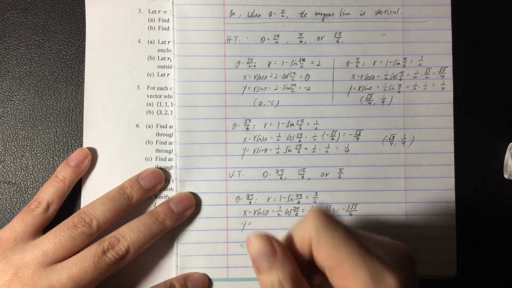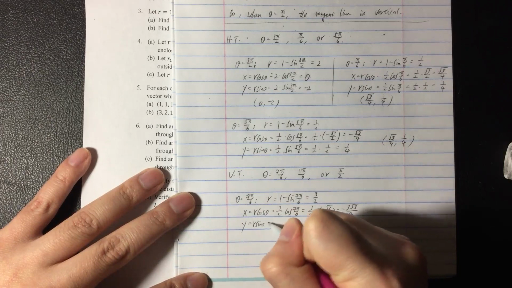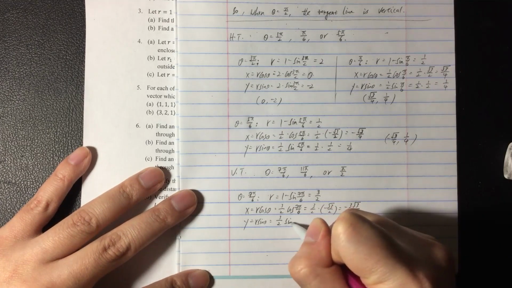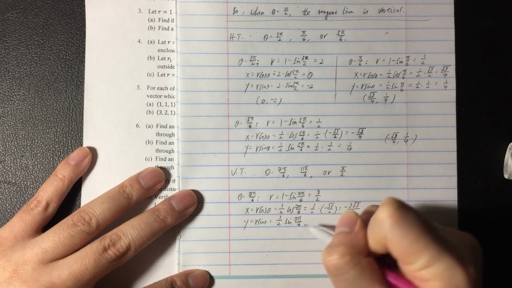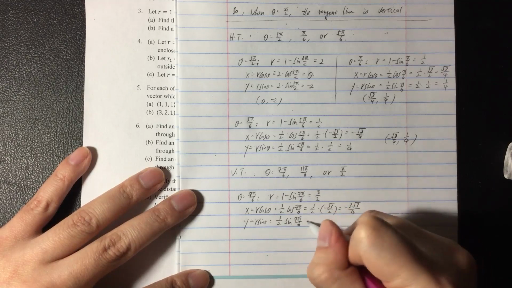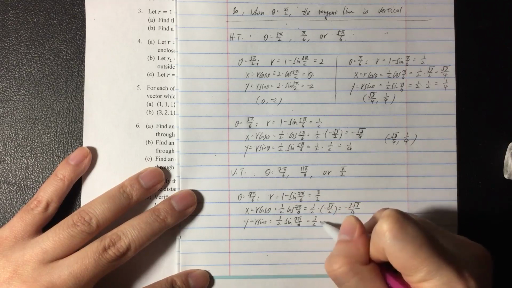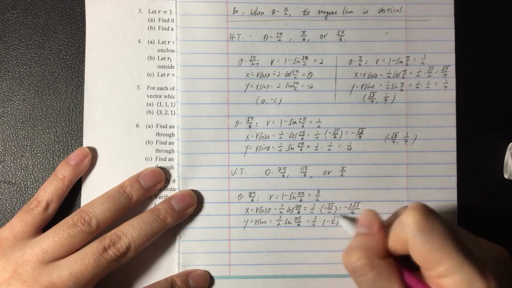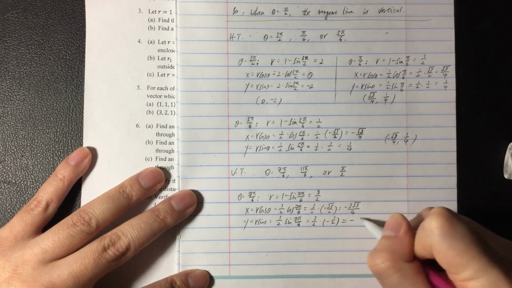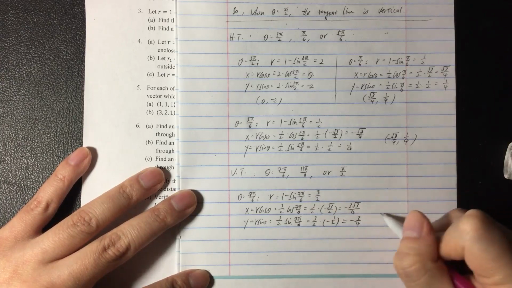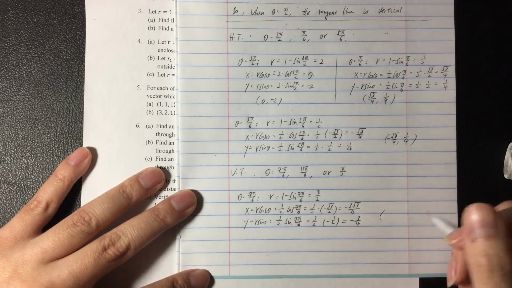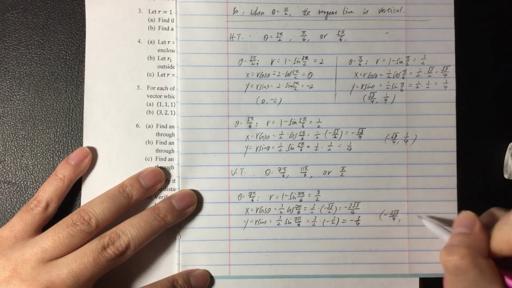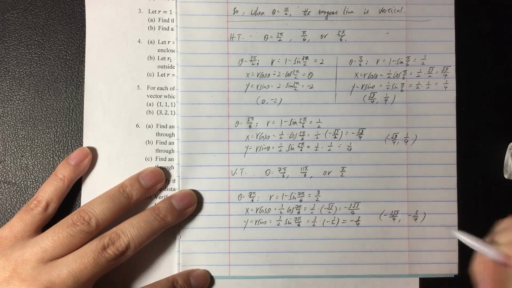Y is r sine theta, which is 3 over 2 times sine 7 pi over 6. Sine 7 pi over 6 is negative half. If we multiply, we get negative 3 over 4. So when theta is 7 pi over 6, the point on the curve is negative 3 radical 3 over 4, comma, negative 3 over 4.